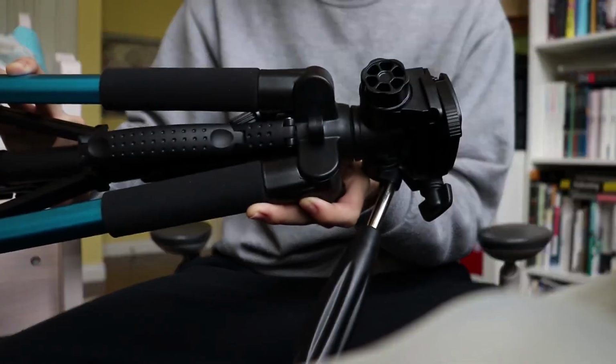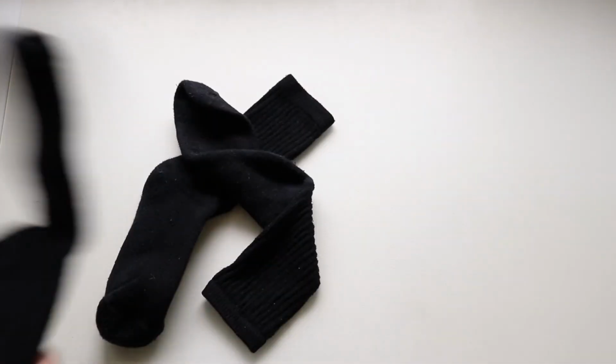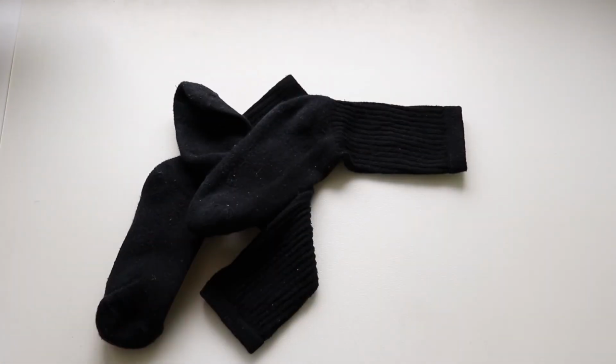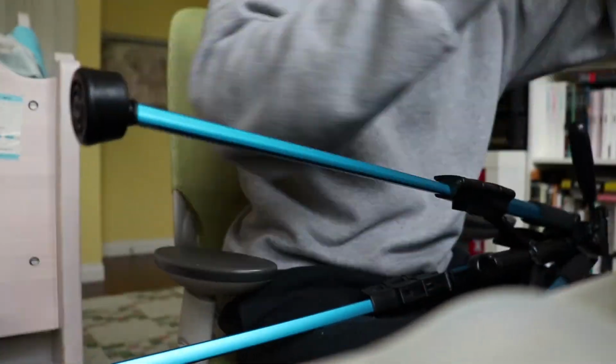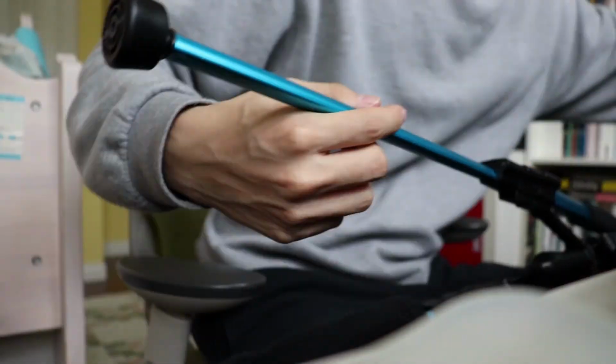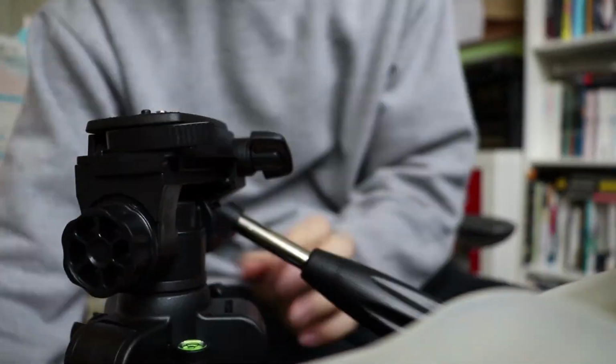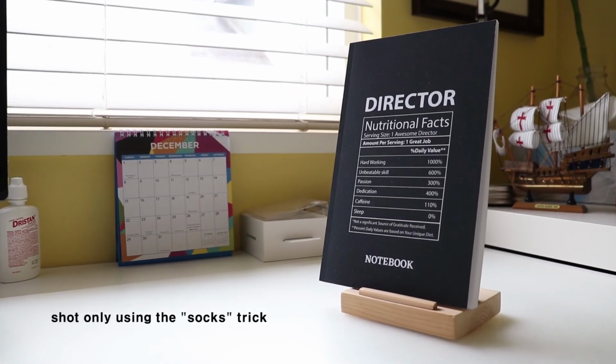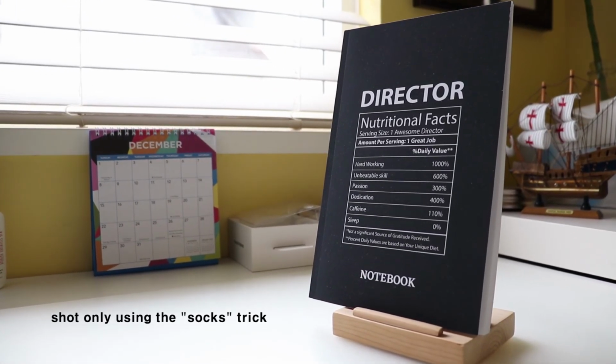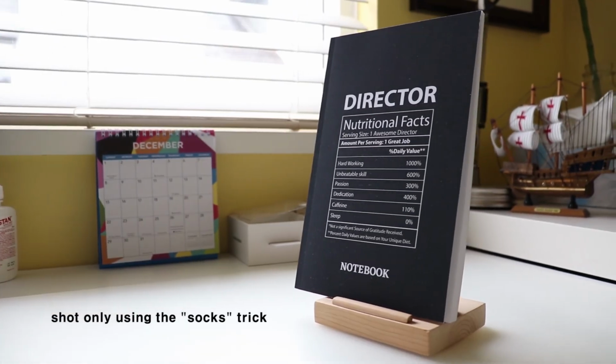You need a tripod, 3 socks, and smooth ground for this trick to work. You basically put socks on each of a tripod's legs. If you put the tripod on a smooth floor, you can push it around quite smoothly. You can dolly in, dolly out, truck, etc.